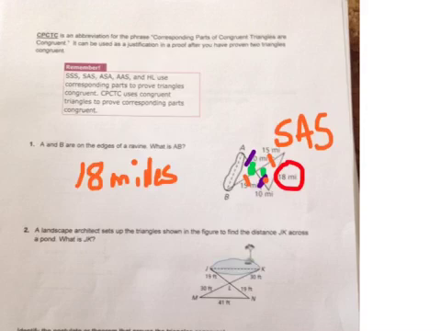A landscape architect sets up the triangles shown in the figure to find the distance JK across a pond. So this is maybe some kind of architect or somebody doing some kind of surveying or laying out something might do. Find JK. Well, it looks like JK matches up with 41 feet. If these triangles are congruent by CPCTC, corresponding parts of congruent triangles are congruent, JK is going to be 41 if it matches up with MN. But before I can say that, I first got to prove the triangles are congruent. So let's see if we can do that.